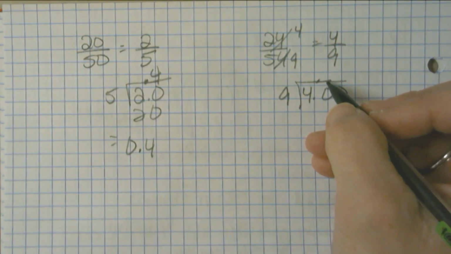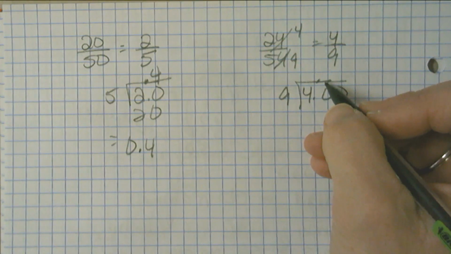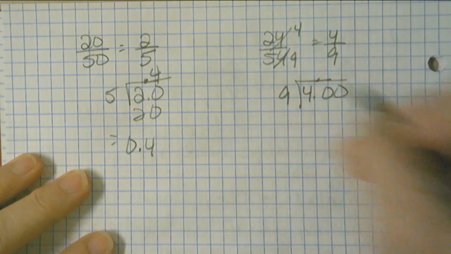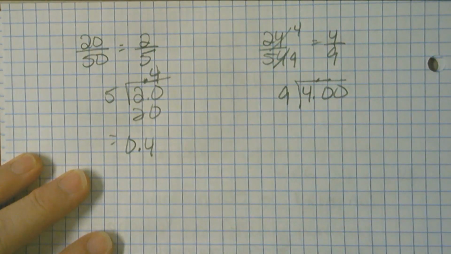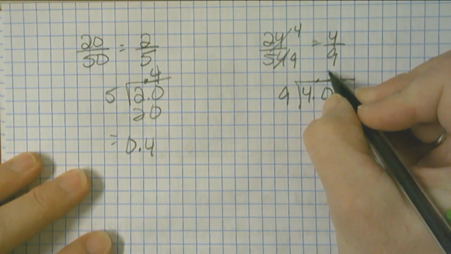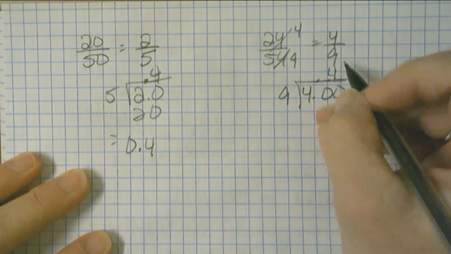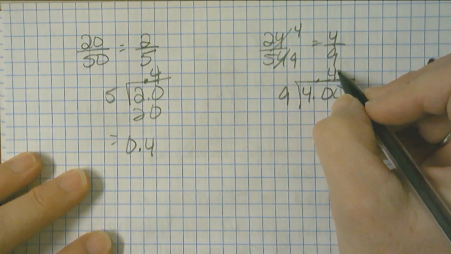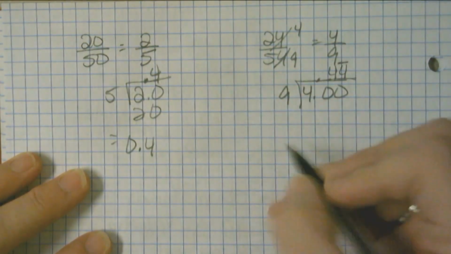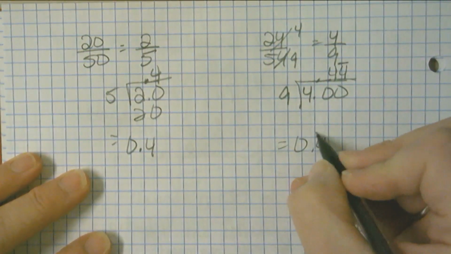I always hate to say all, but I'm pretty sure it's all. So what did you get when you divided 4 by 9? Valentina? So 0.4, the 4 repeats. So this is equal to 0.4 repeating.